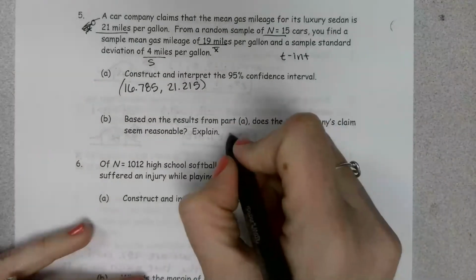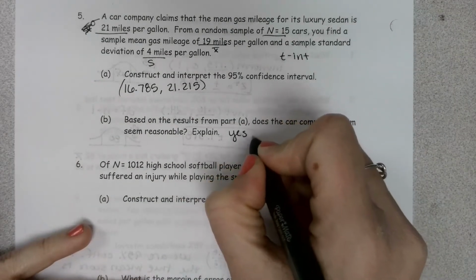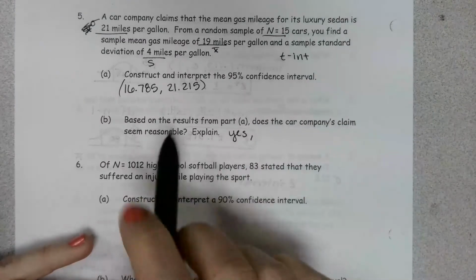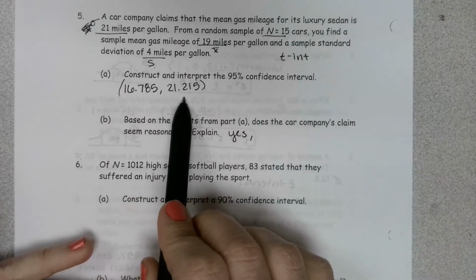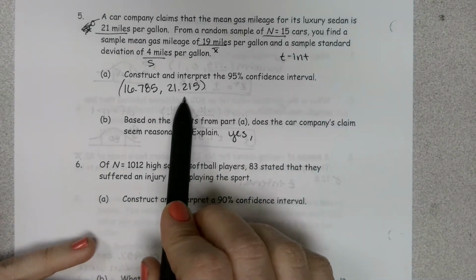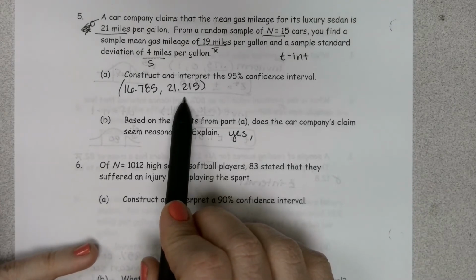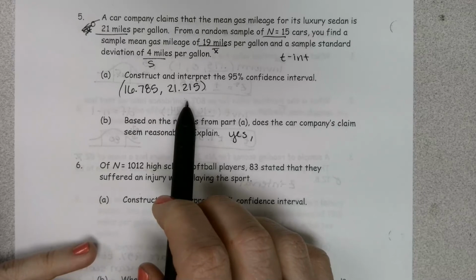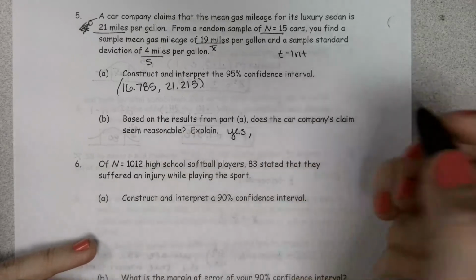And in this case, we have to say yes, because 21 falls into our interval. So maybe they're being a little bit sneaky and using the high end of the interval, but because 21 is in the interval, we can't rule it out. It is possible that it could be the actual mean.